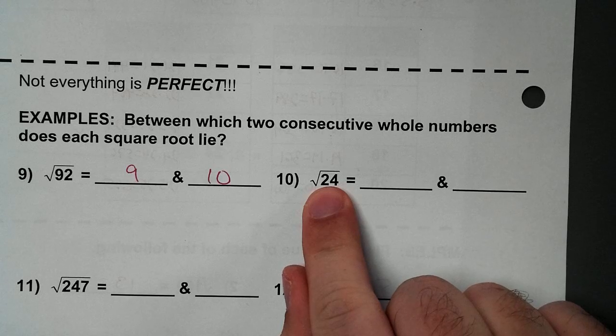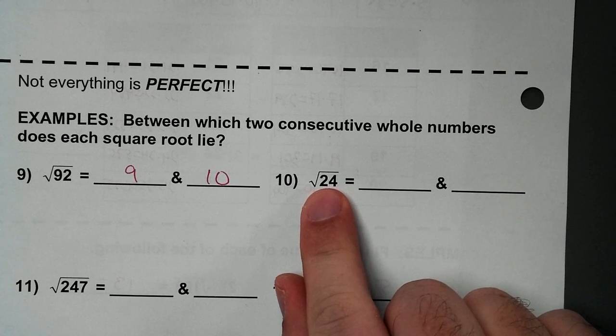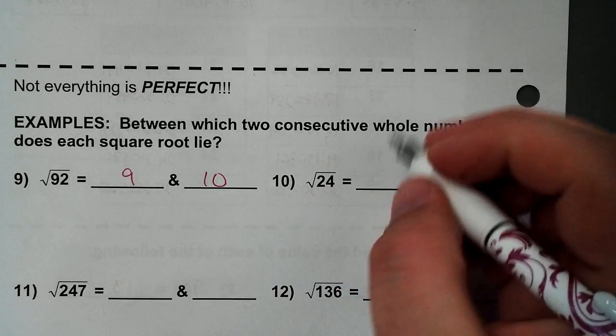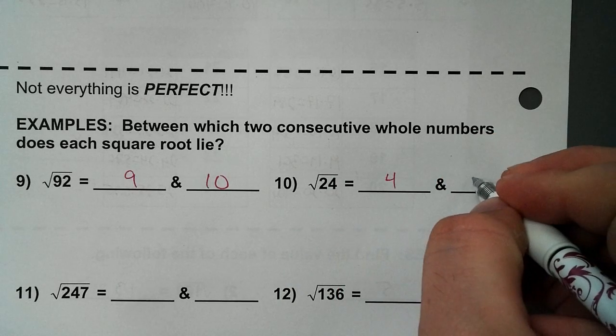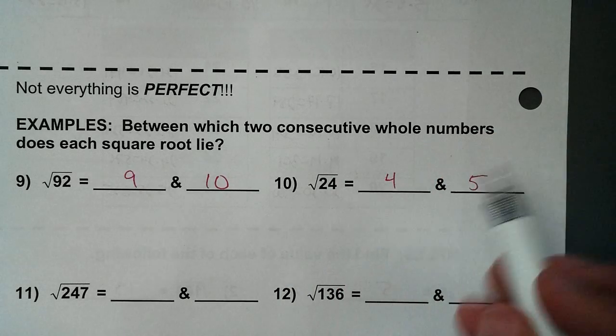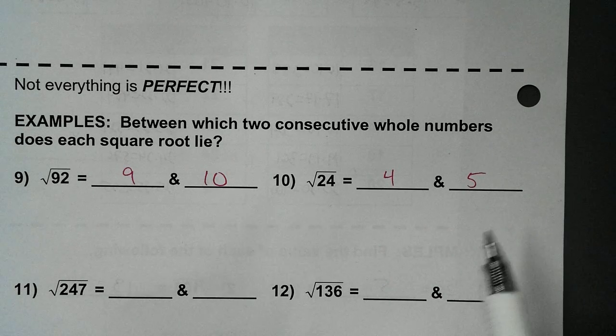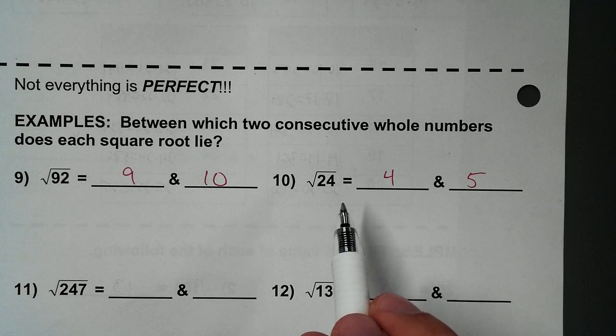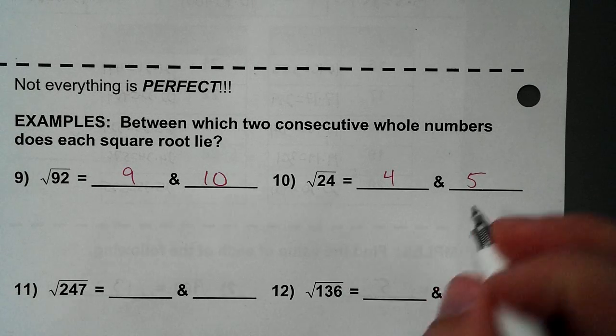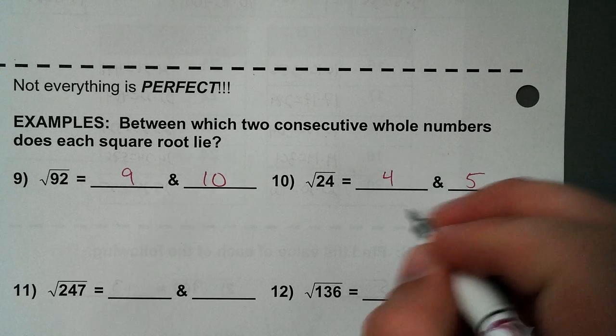Now, for 24, square root of 24 is really close to square root of 25, but it's not quite there. So it's in between 4 and 5. 4 times 4 is 16. It's bigger than 16. 5 times 5 is 25. It is smaller than 25. And we should see it's a lot closer to the 5 than it is to the 4.